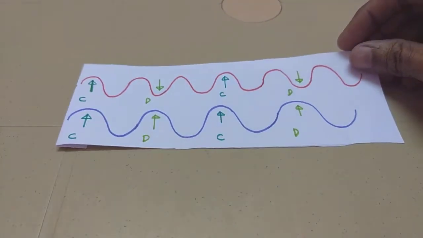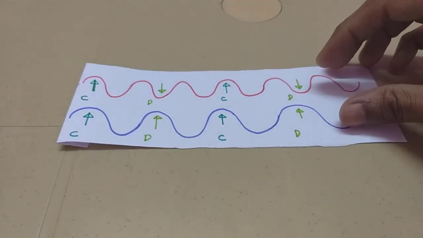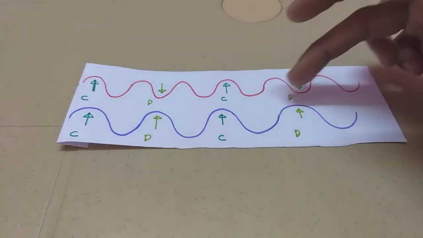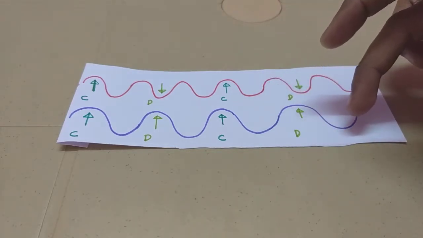So why are beats even formed? To understand that, let's consider two sine waves, or two pure tones, of frequencies 500 Hz and 510 Hz. Now if you observe here, one of the waves has a shorter wavelength and the other has a larger wavelength.